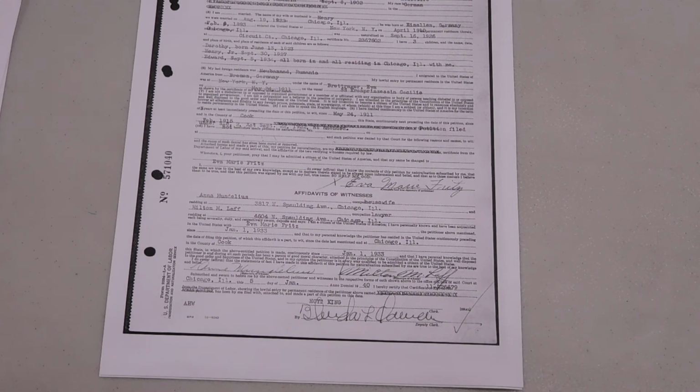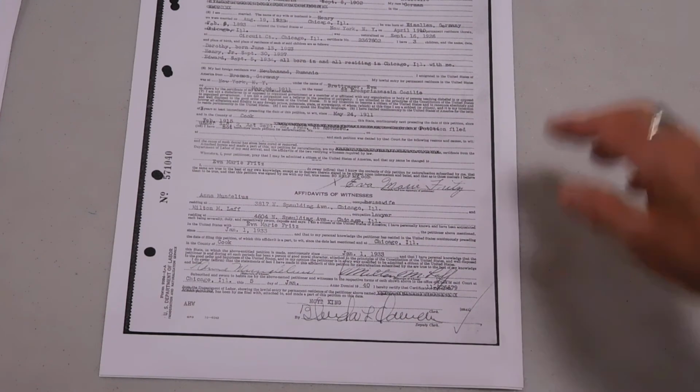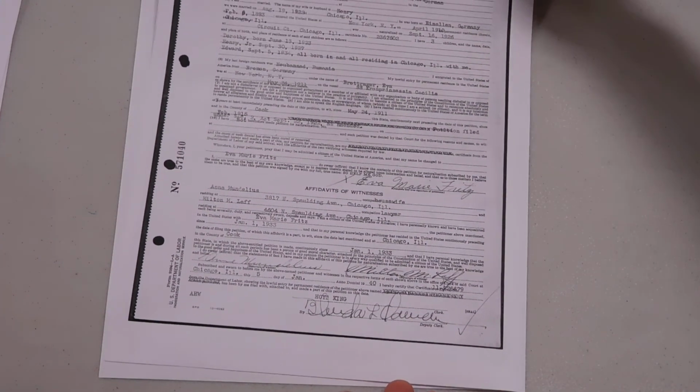So the different time periods have different information that's requested. And that is what the petition for naturalization looks like.